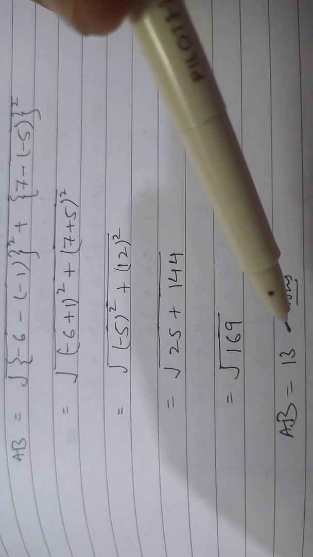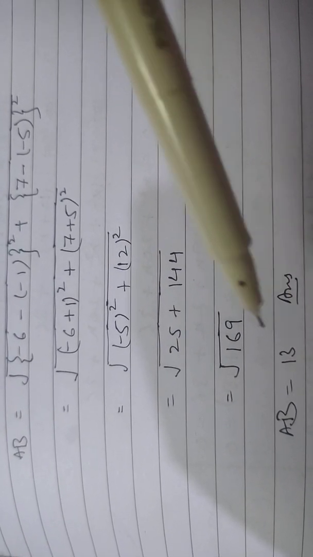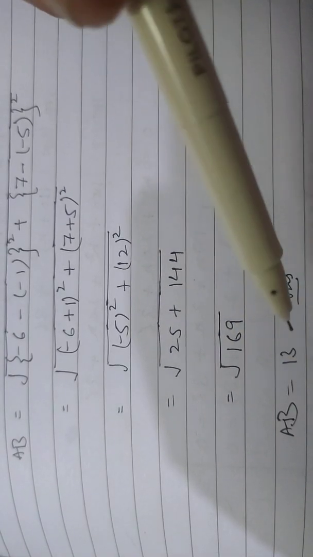So in this way we can get the distance between the 2 points A and B as 13 units.